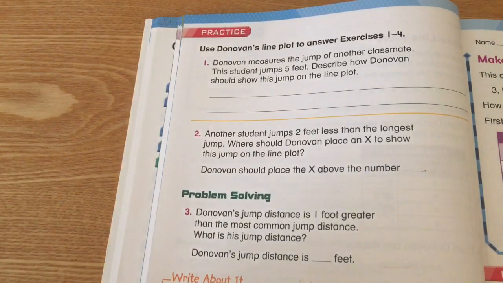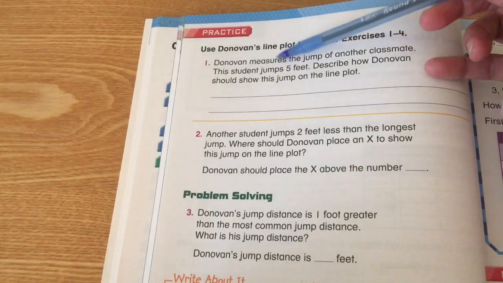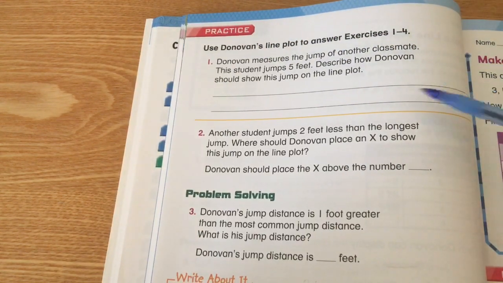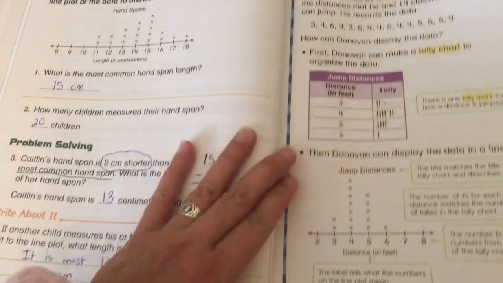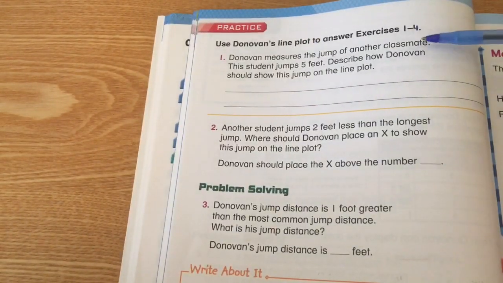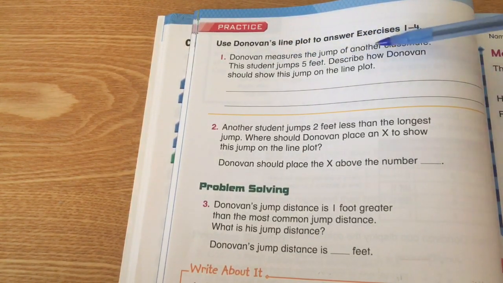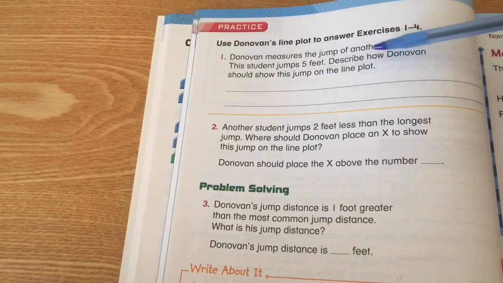Use Donovan's line plot to answer exercises 1 through 4. Donovan measures the jump of another classmate. So this is a classmate that's not on this line plot here. Okay, it's another student. Donovan measures the jump of another classmate. This student jumps 5 feet. Describe how Donovan should show this jump on the line plot.